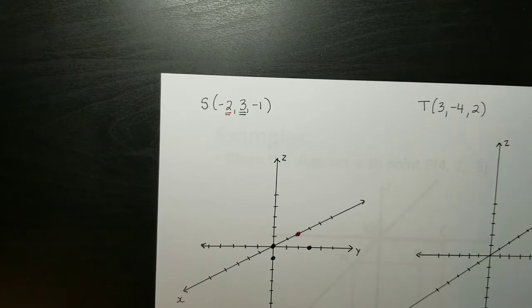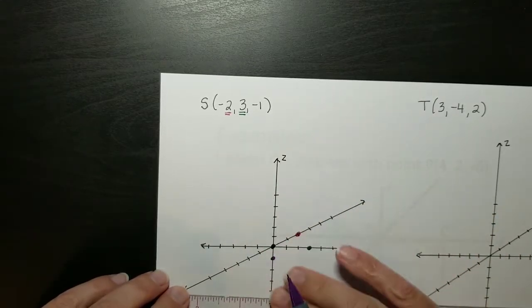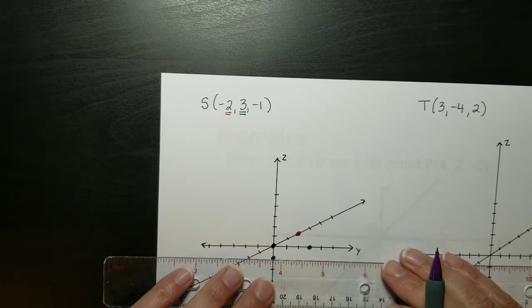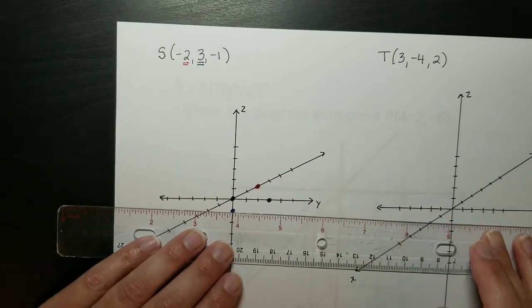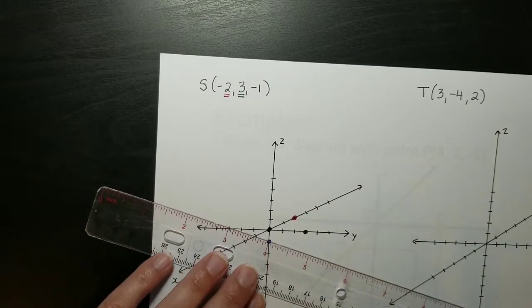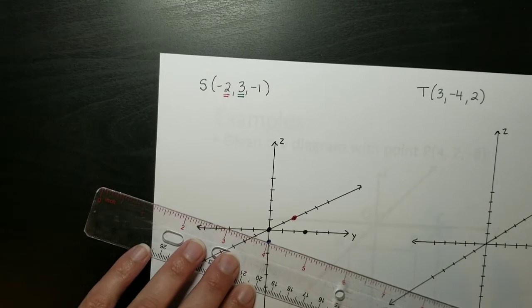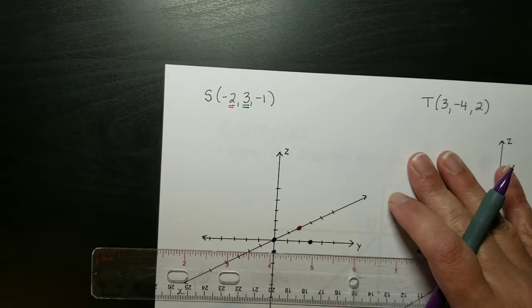From there, I'm going to find the next 3 points, which are the points on the xy, yz, and xz planes. I'm going to start with the yz because that's the nice perpendicular one. The most important thing here is that all pencil lines must be parallel to one of the 3 axes. If you draw a line that's not parallel to an axis, you're going to go so far wrong and it's not going to work out. So only draw your lines parallel to an axis. That's the number one rule for this.